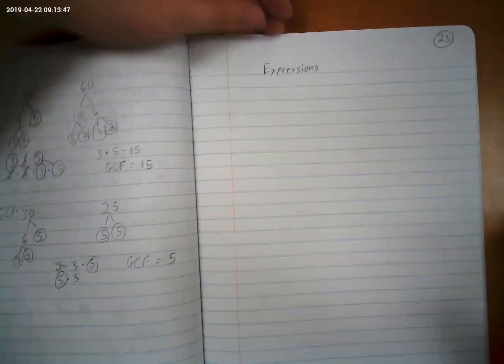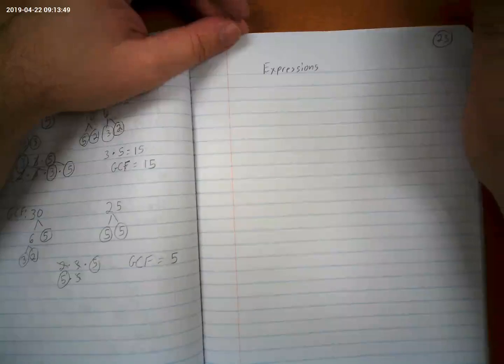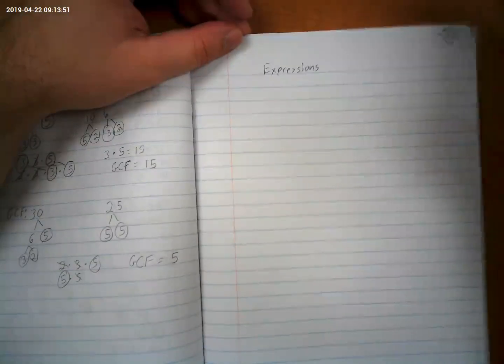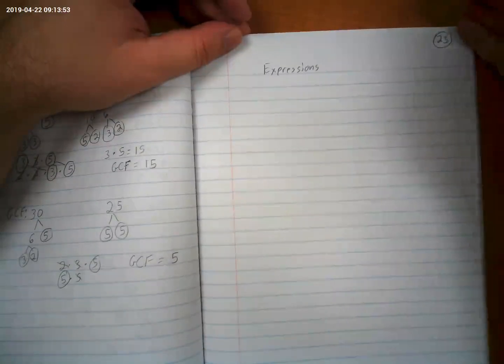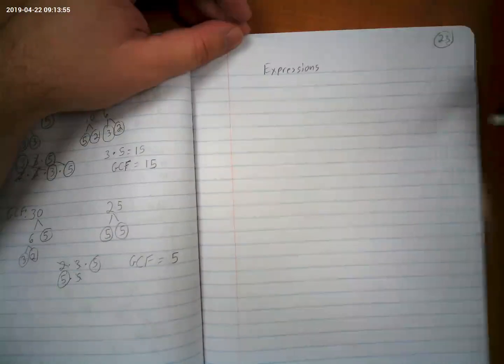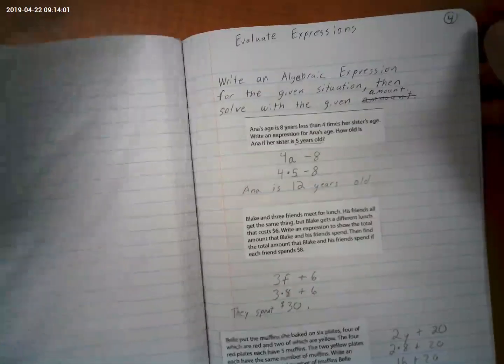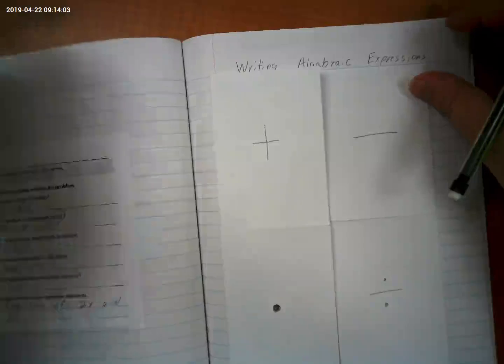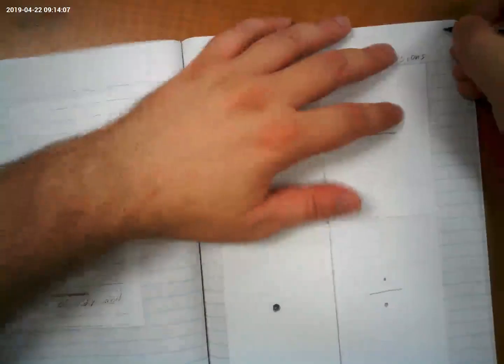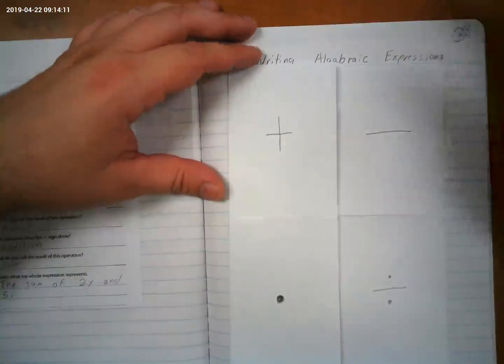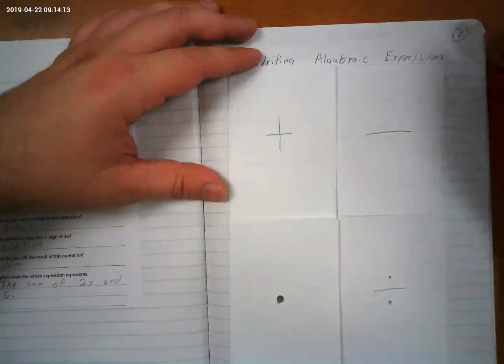Expressions. The first part I want to go on is writing out expressions in words. Now, to do this, you're going to have to remember the key words that we went over all the way back on page 2. I never numbered this. All right. On page 2, if you don't have this page, I want you to write down this information.